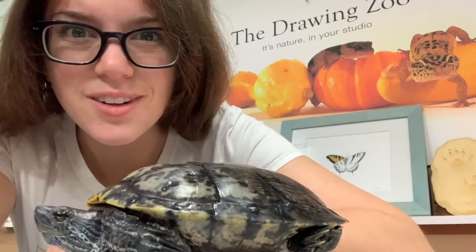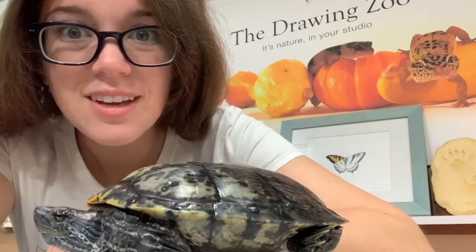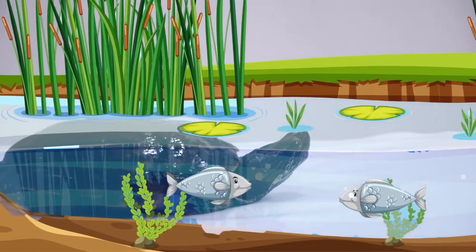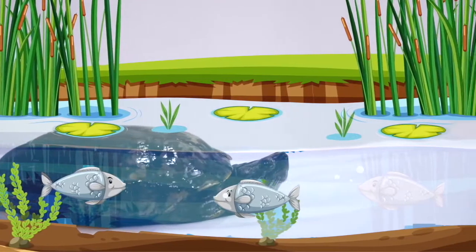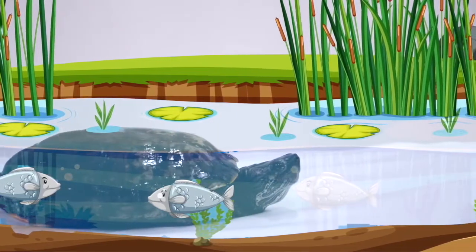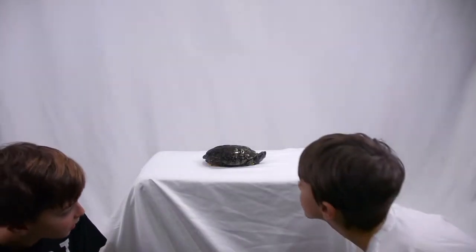What does this turtle eat? Lettuce? Grass? Those are good and common guesses, but this animal only eats what they can find in or around a pond. Fish, worms, bugs, flies, plants. Hey! Looks like our friends are back to meet the turtle with us. Yay! Let's see what they notice.